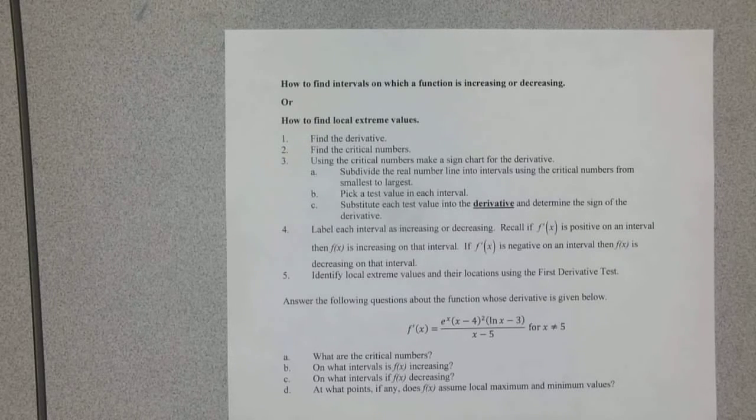Anything that says increasing, decreasing, extreme values, here are my steps. 1, find the derivative, not surprising. 2, find the critical numbers. Have to find the critical numbers because local extremes occur at critical numbers, but not all critical numbers are local extremes. 3, using the critical numbers, make a sign chart for the derivative.